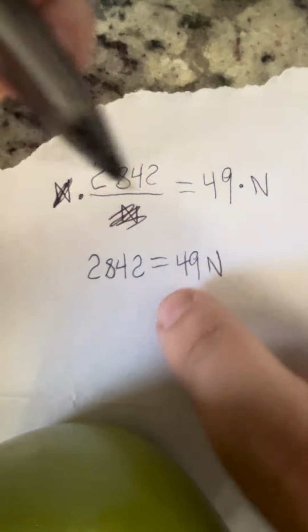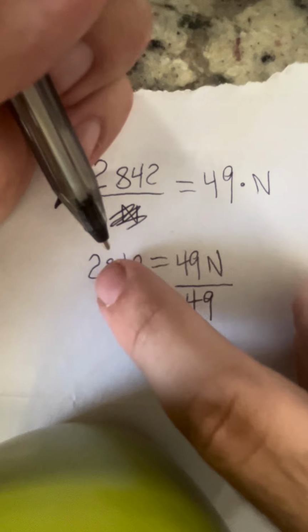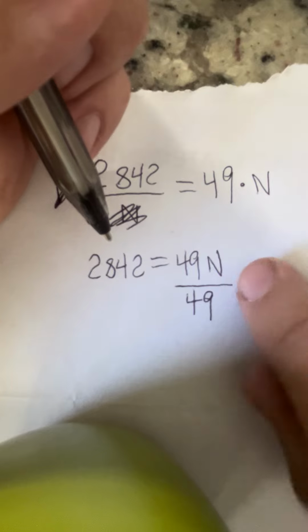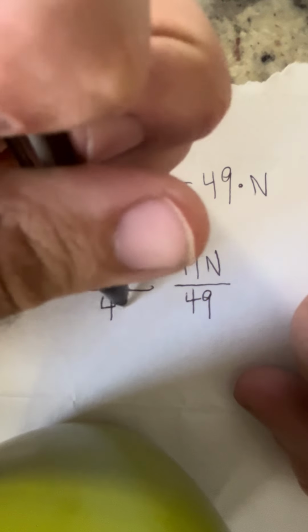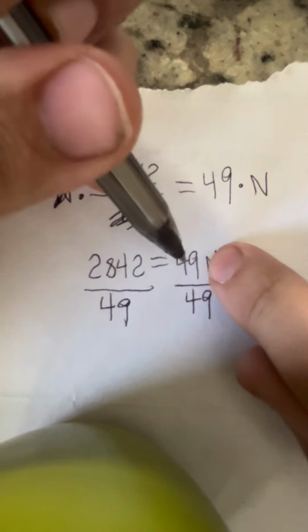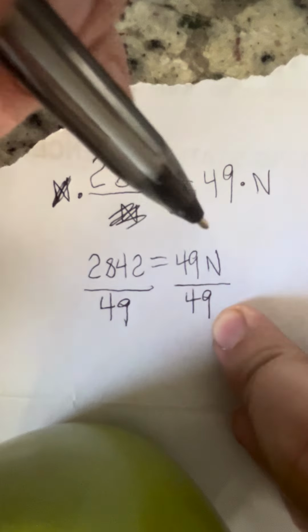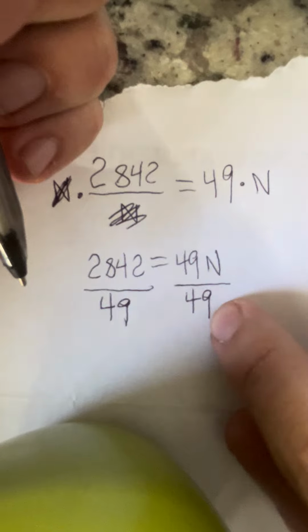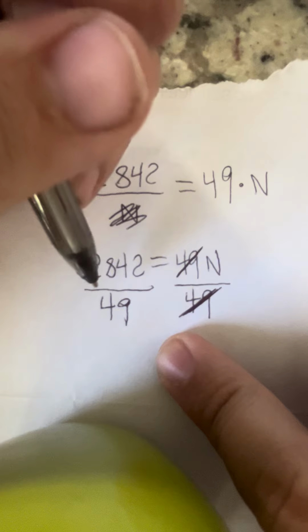So I'm going to get rid of this 49 by dividing by 49. But whatever I do to one side, I got to do to the other. I divided this side by 49, so I got to divide this by 49 too. And the top and the bottom are going to cancel. There's a 49 up here, a 49 down here. Whenever you have the same thing on top and the same thing on bottom, they cancel. So 49 cancels, and so does 49 down here.